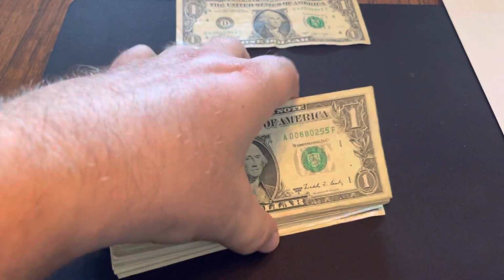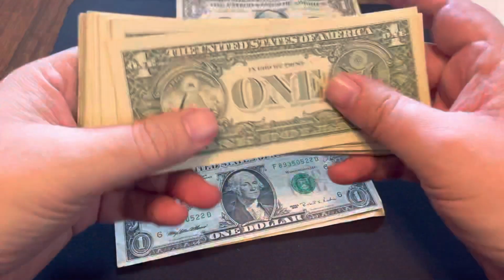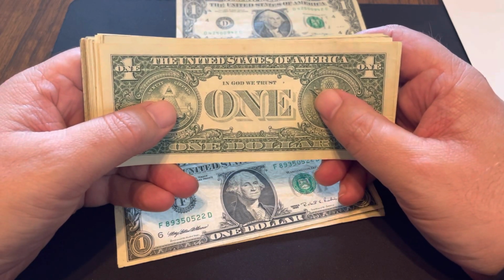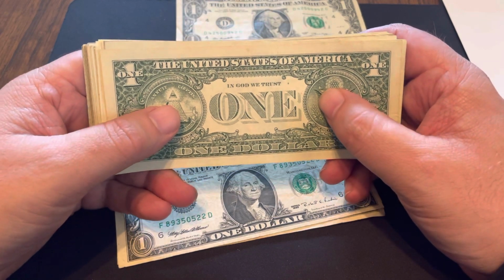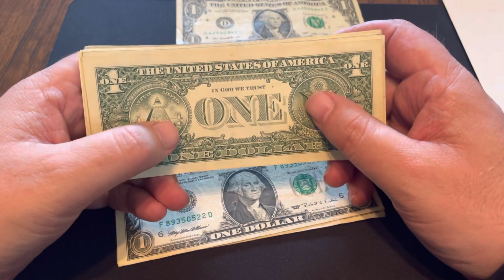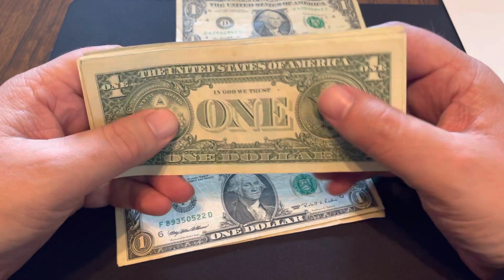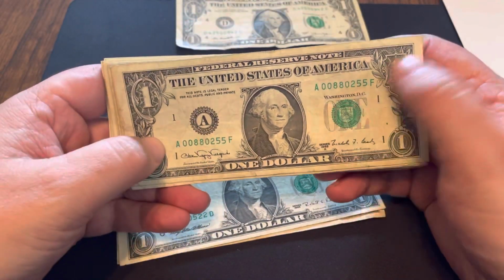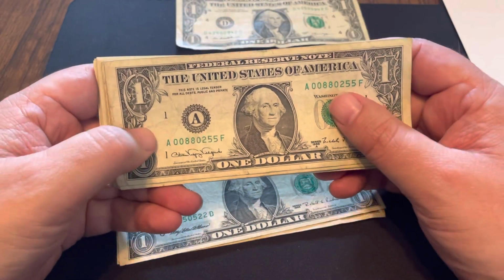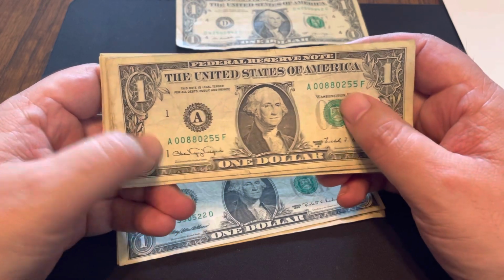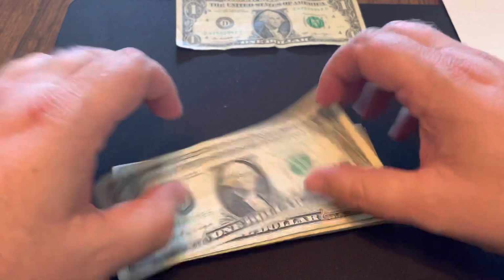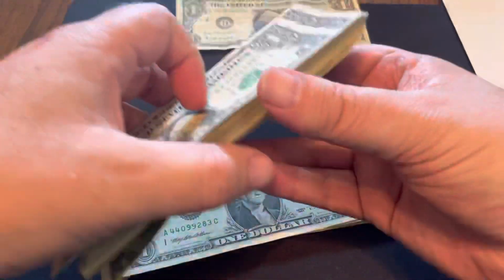The backs of notes are generally the same. They don't change, okay? So the backs of notes are printed en masse, and then they can separate stuff out and print the fronts of the notes to specifically designate which Federal Reserve, what the serial number is going to be, etc.